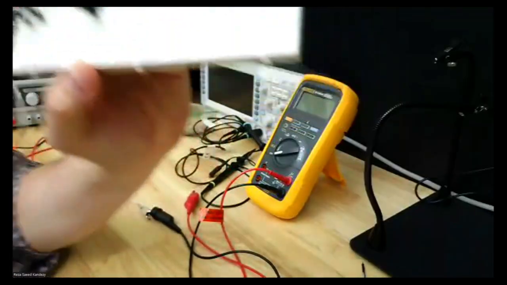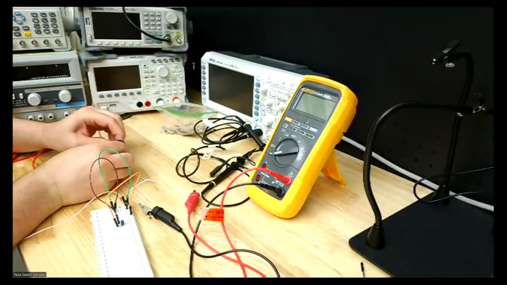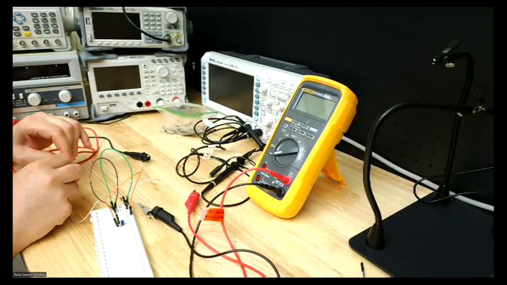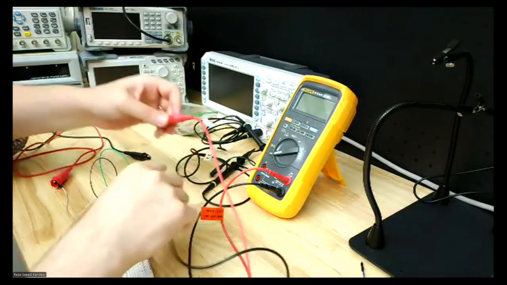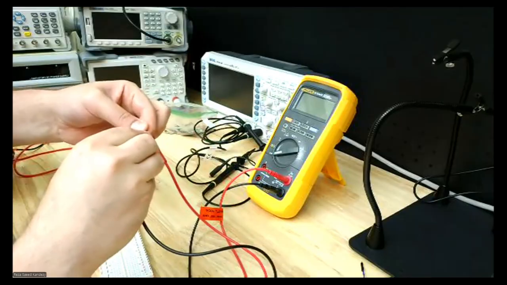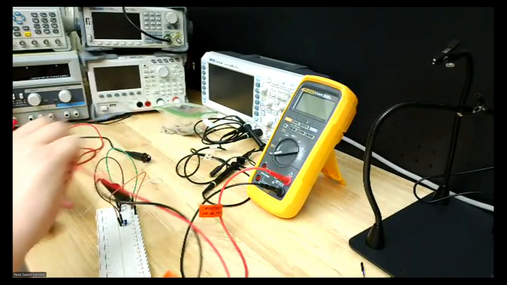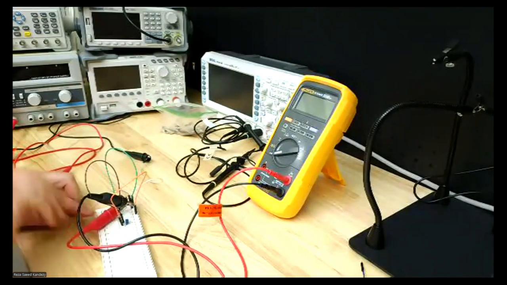Now we are going to first test the voltage across the diode and see how much the voltage would change with the change of our load.